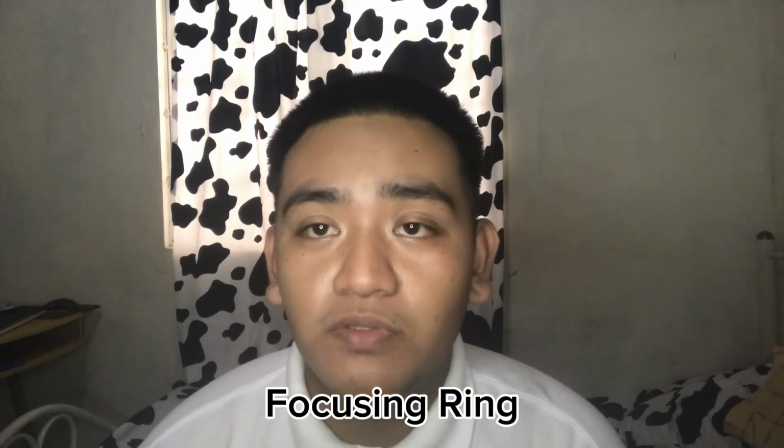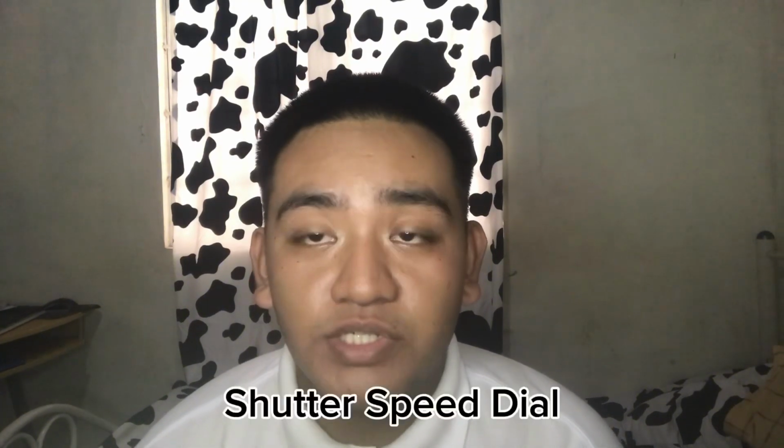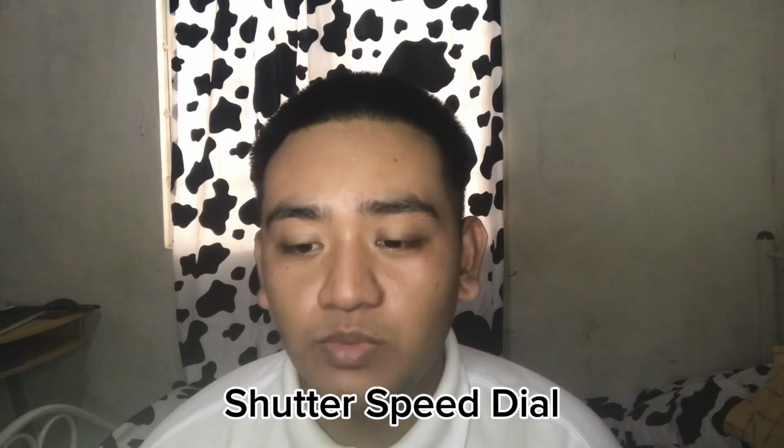The photographer uses a back and forth motion to capture a sharp image of the subject. Aperture. The camera's circular opening shaped like an iris diaphragm regulates the light intensity passing through the lens. Shutter speed dial. The device will regulate the duration of light exposure to the sensitized material.